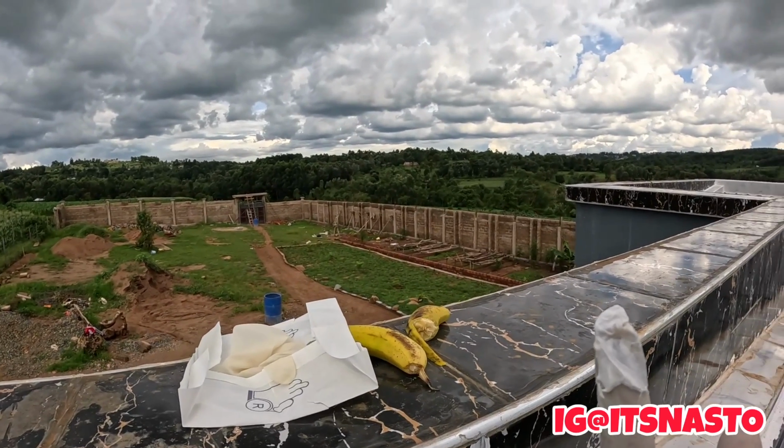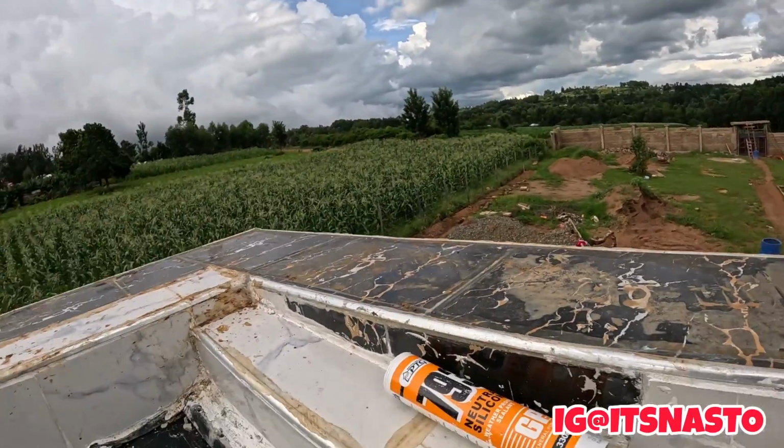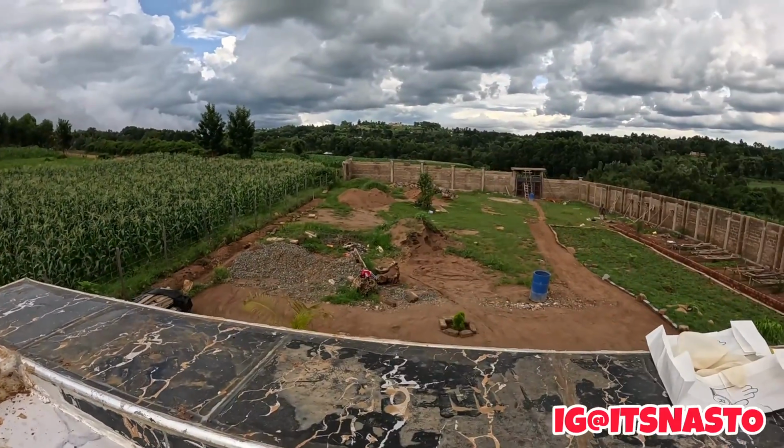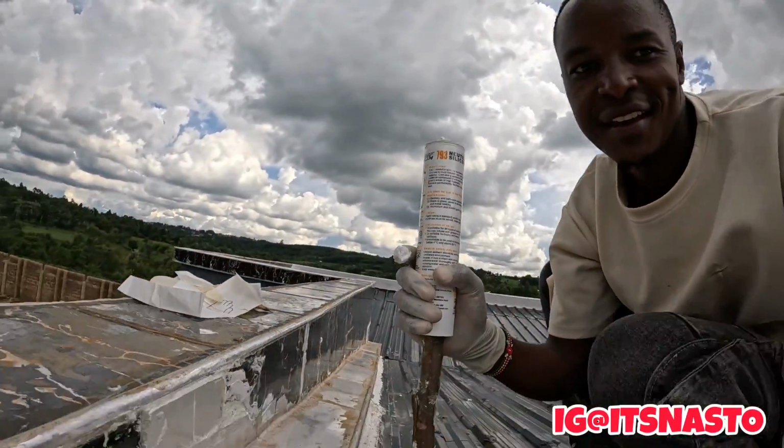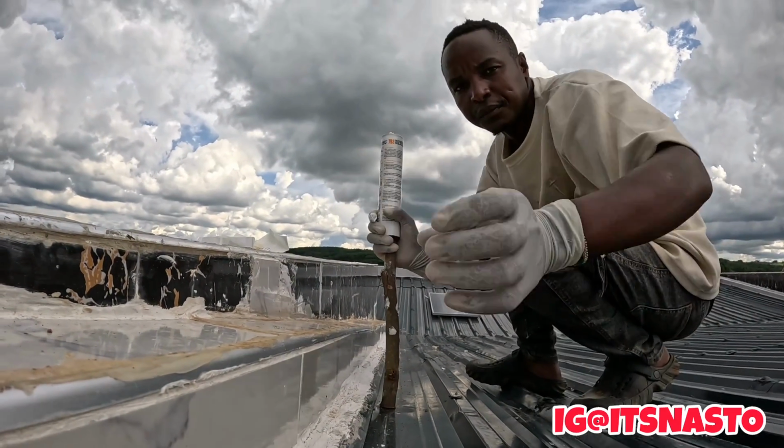This glue is very strong. It even burns the bladder. So today we don't have the gun, so we'll just be using this.